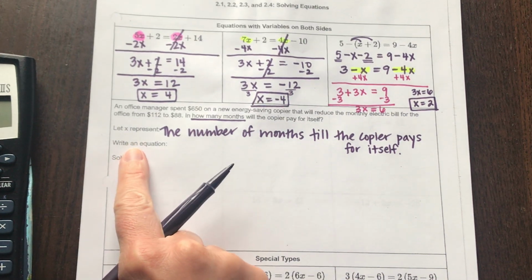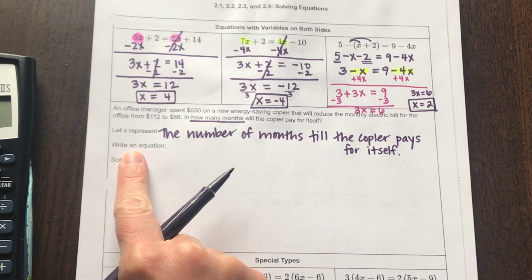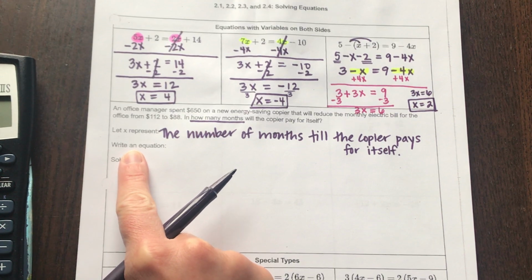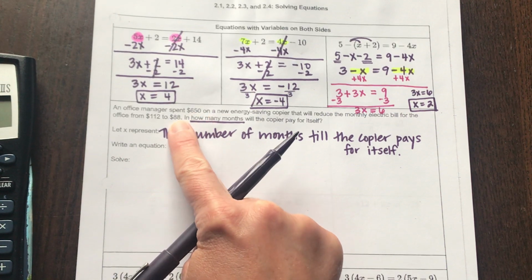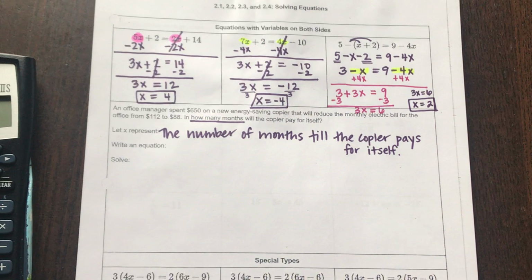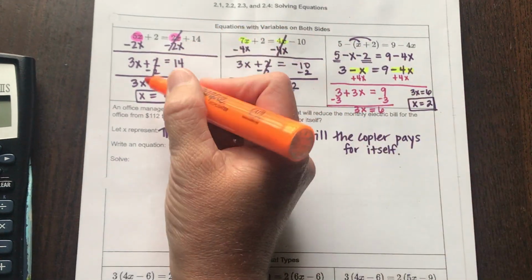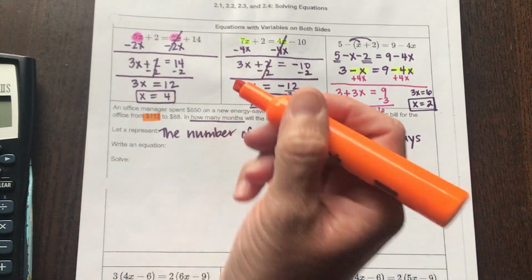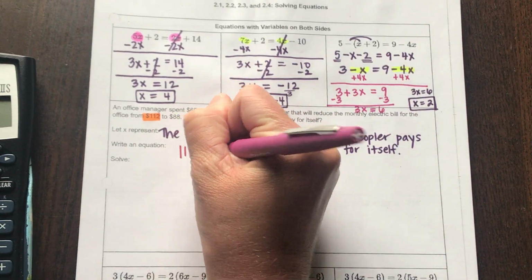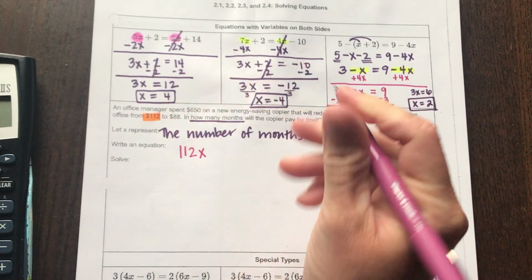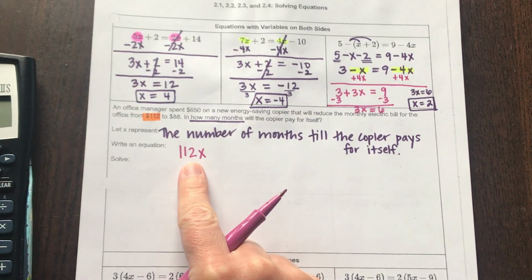Here will be my equation. What I want to do is compare the price we're paying now with the price of the new copy machine and the new electric bill. Our office right now is paying $112 a month, and that is per month for the electric bill for the current copy machine they have.